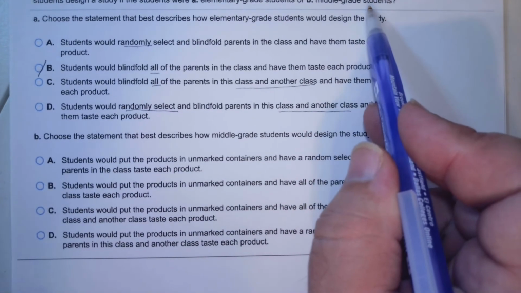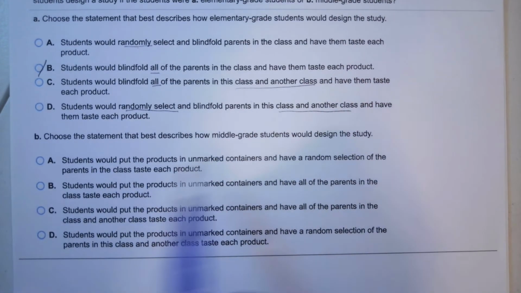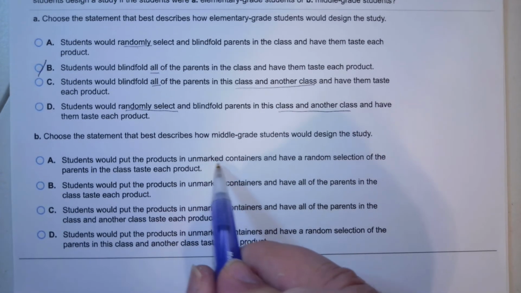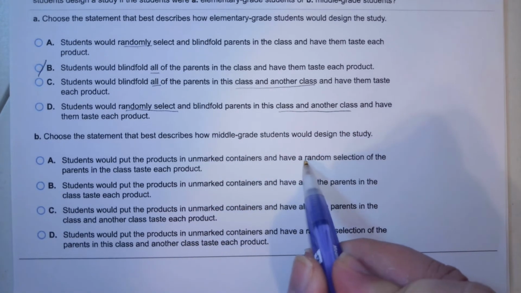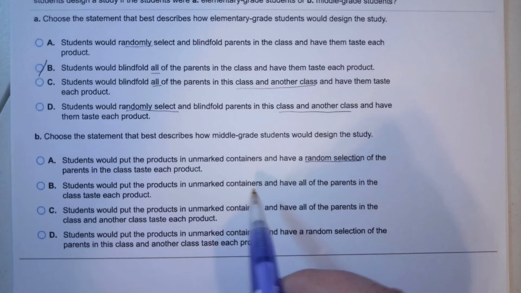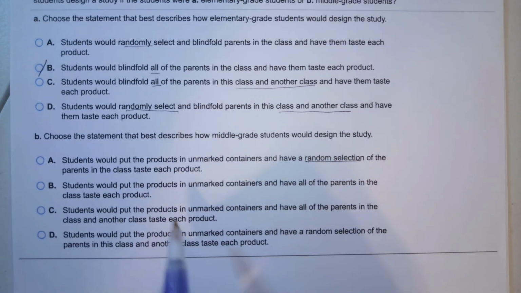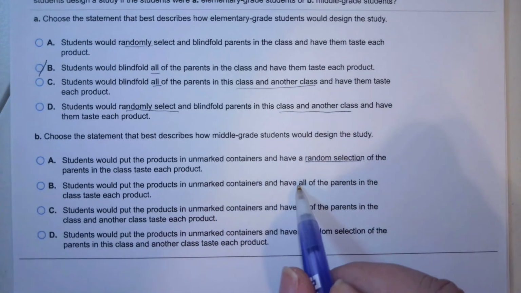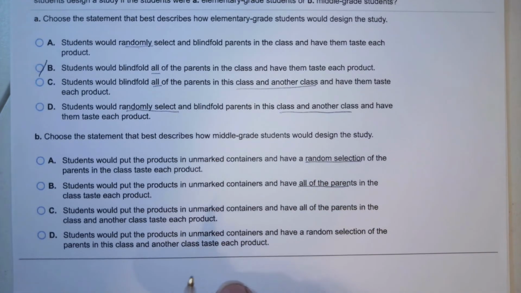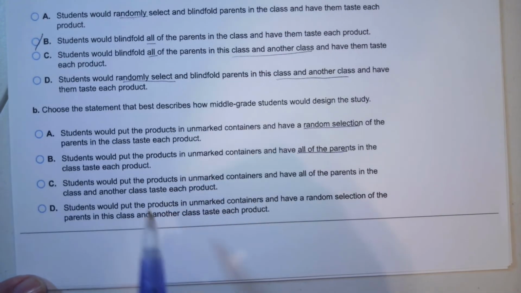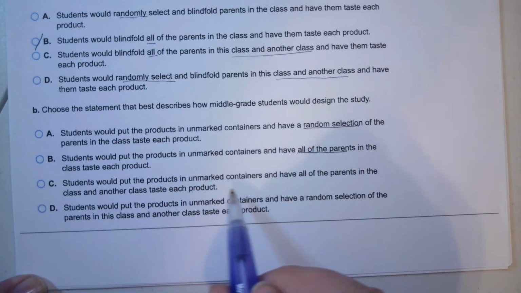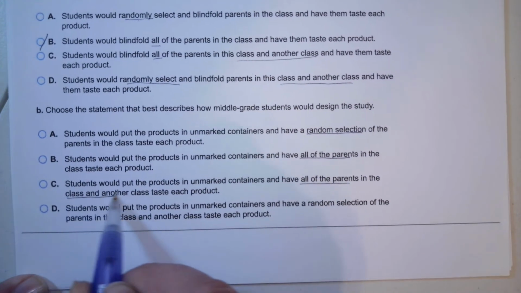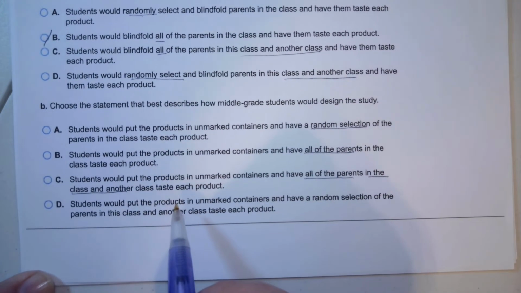Middle grade students. Students would put the product in unmarked containers and have a random selection of parents taste each product. Students put the products in unmarked containers and have all the parents in the class taste them. Students would put the products in unmarked containers and have all the parents in the class and another class taste the products.